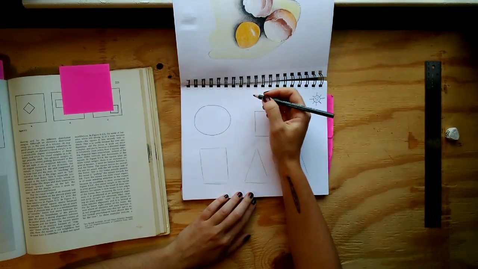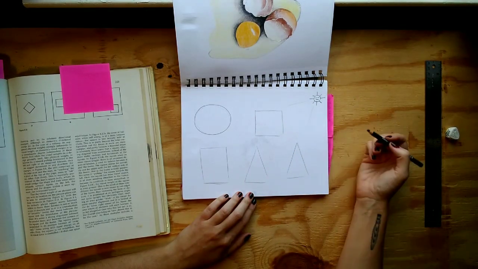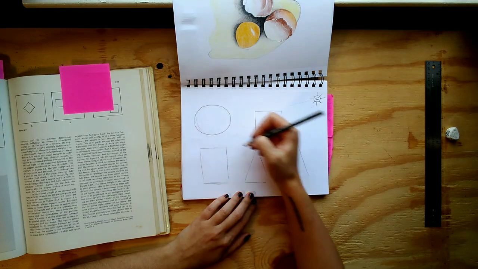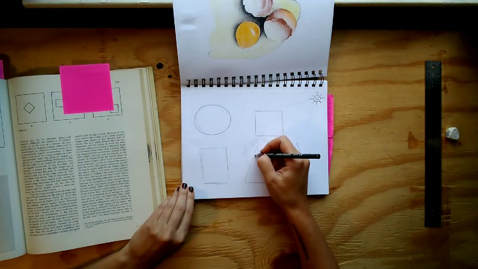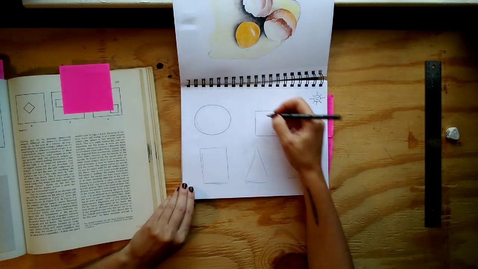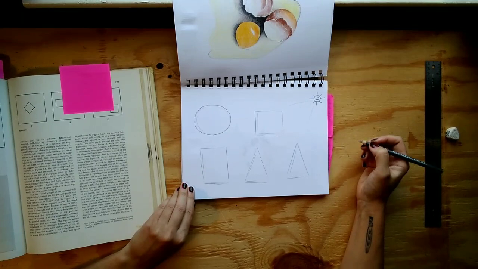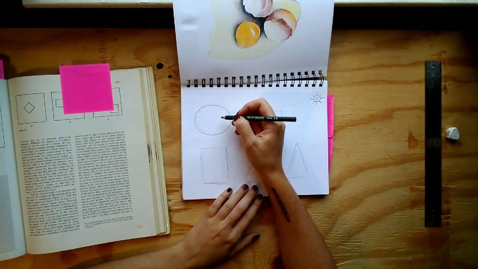Okay? So, because it is shining down this way, I want to take note. This is my darkest side here. This is my darkest side here. This, and this, and this. For the sphere, you can jump right into the value.